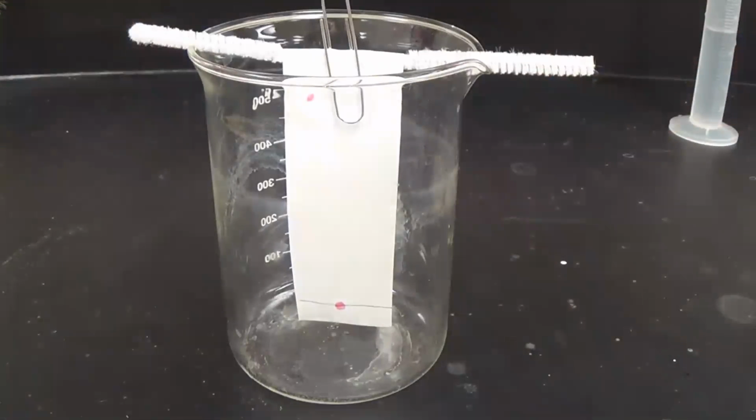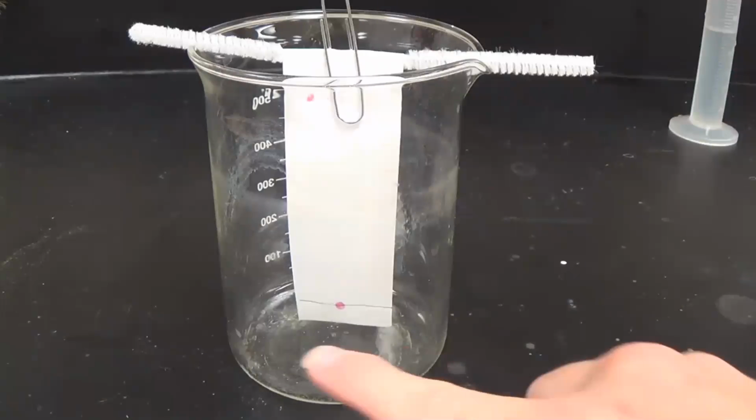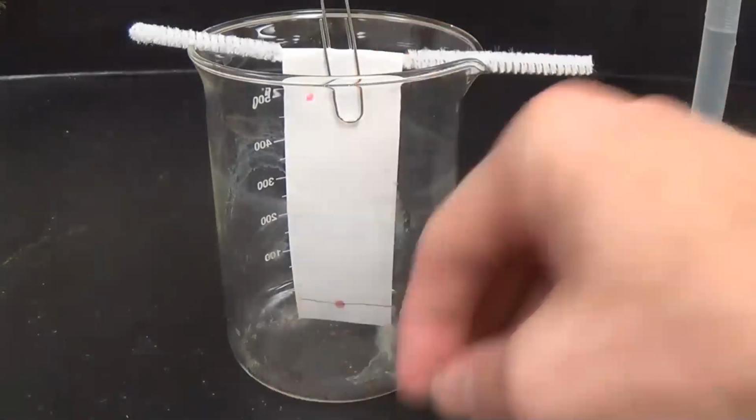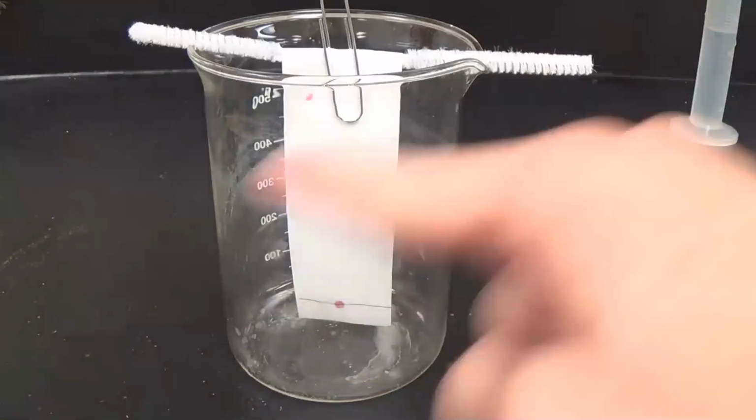And see how it is barely resting above the bottom of the beaker. So either barely touching or resting above. What you don't want to do is just ram the whole thing down into the bottom, because crumpled up at the bottom is going to do you no good at all. Notice the beaker's been dry so far.